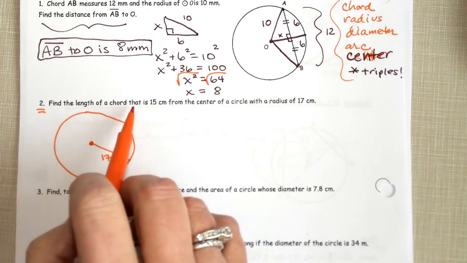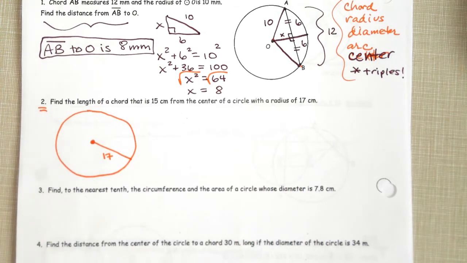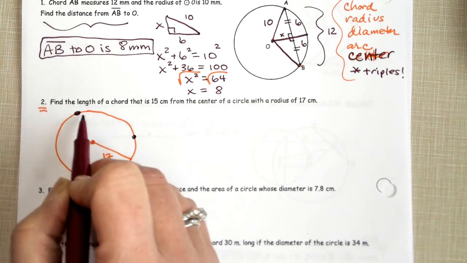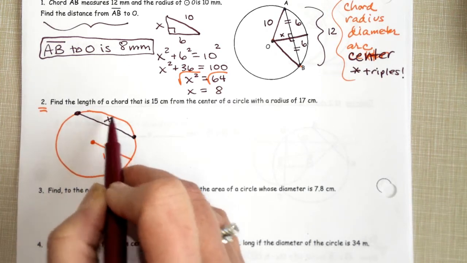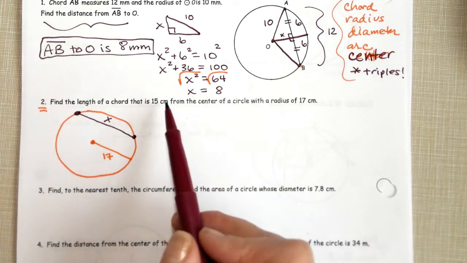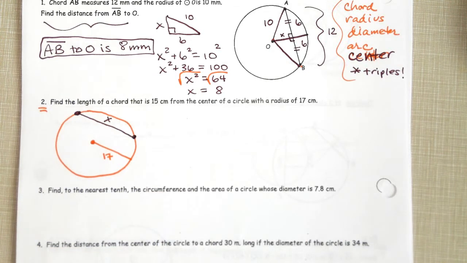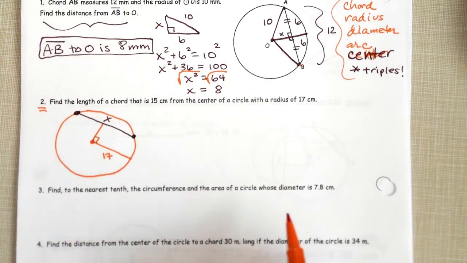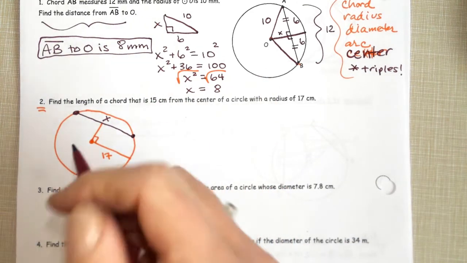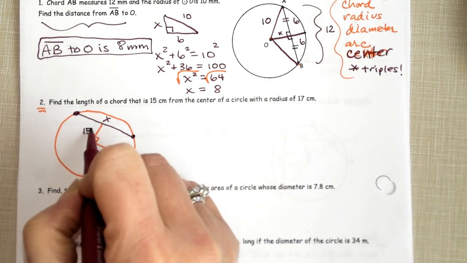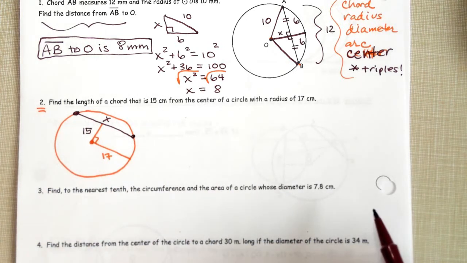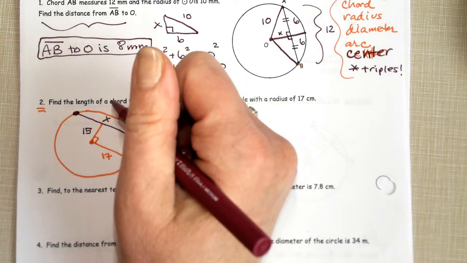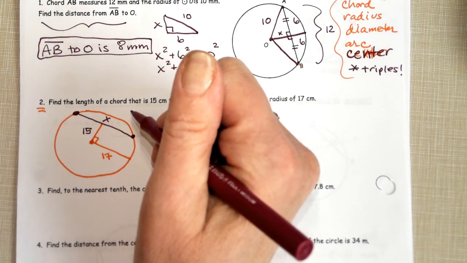So find the length of a chord. I know that wherever I draw this chord, that's what I'm looking for, that unknown. But it's 15 centimeters from the center. So this chord is 15 centimeters from the center. All right, so your picture is a really, really important piece.